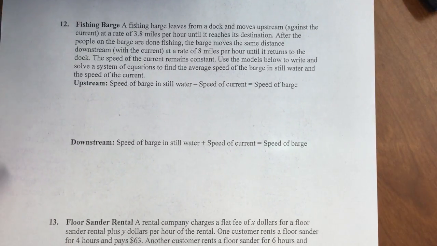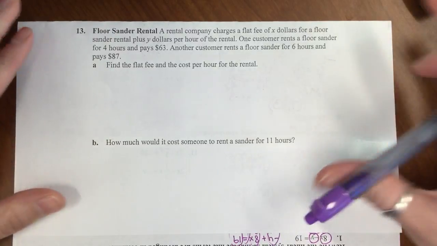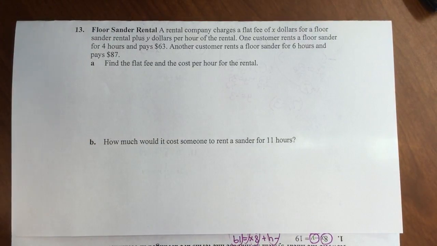Fishing barge or floor sander. Let's do floor sander. A floor sander rental company charges a flat fee of X dollars for a floor sander rental plus Y dollars per hour of the rental. One customer rents a floor sander for 4 hours and pays $63.